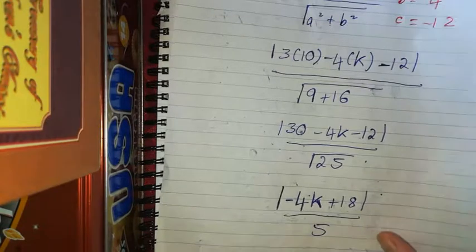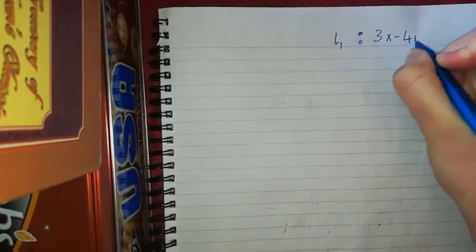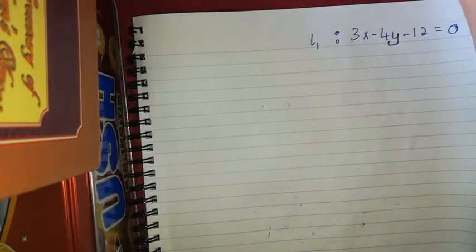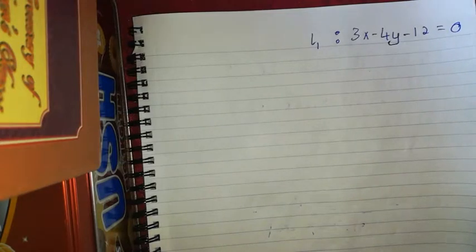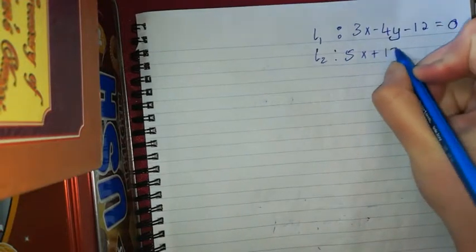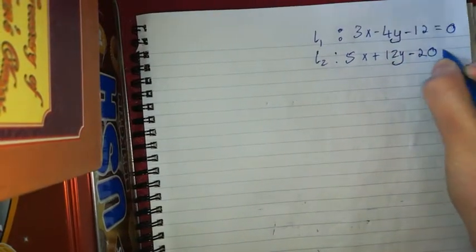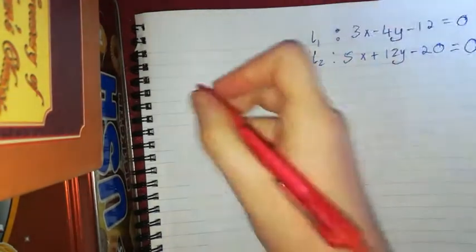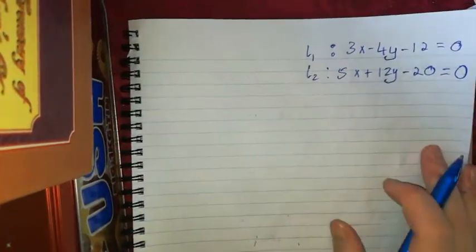And then it says the point 10k is on a bisector of our lines L, so I'll just write down what we know already. So L1, the equation of this is 3x minus 4y minus 12 is equal to 0. And L2, it says 5x plus 12y minus 20 is equal to 0. And what we're just after figuring out is the perpendicular distance. So these are just pieces of information that we know already.